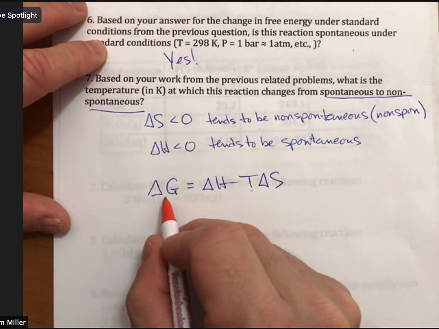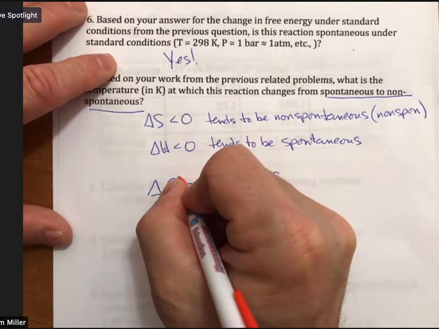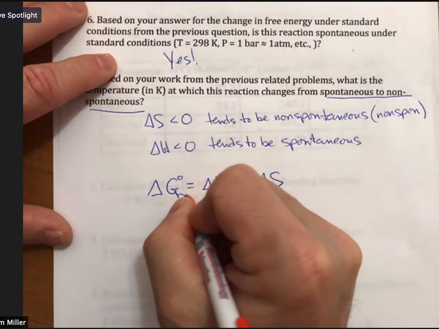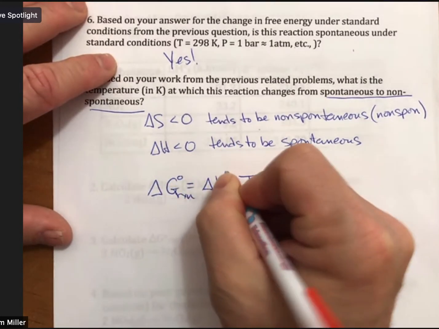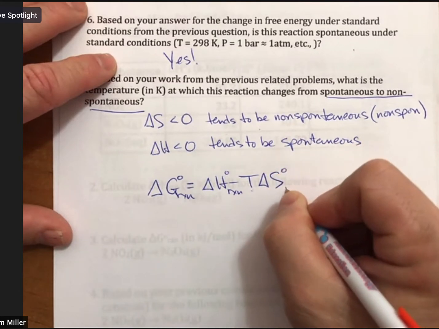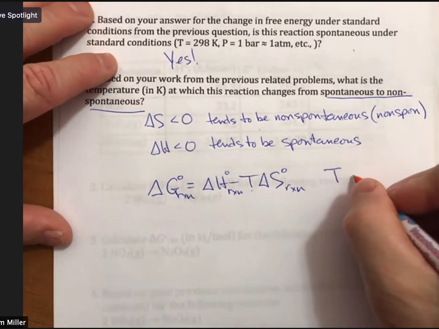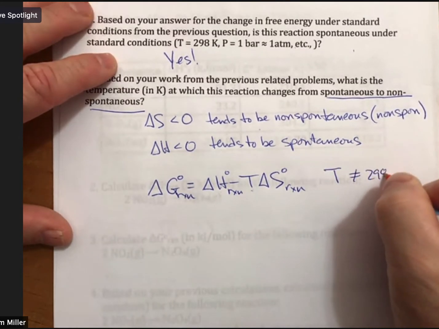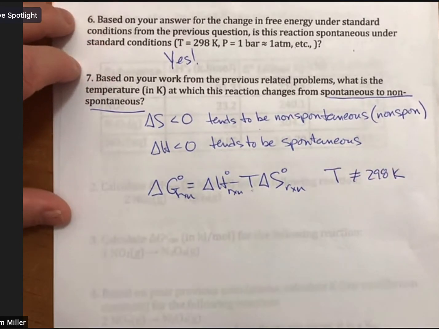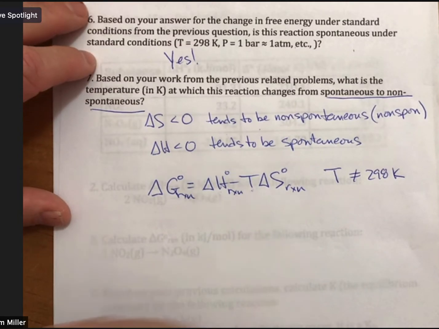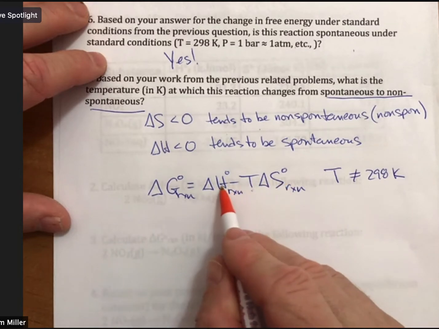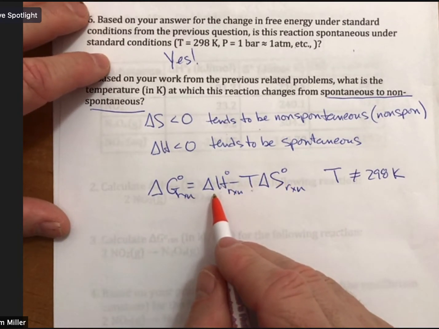So here's what we're going to do. I'm going to put a naught on here, reaction, even though T will not equal 298 Kelvin. And hopefully that's okay. And we'll use these values to come up with our temperature.